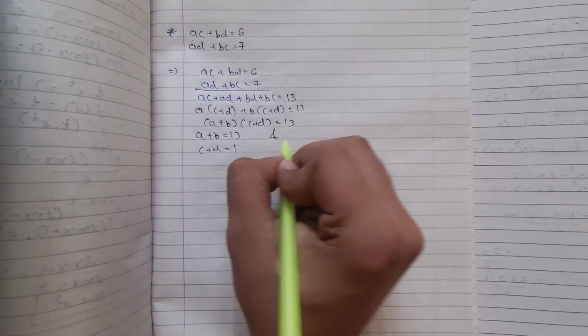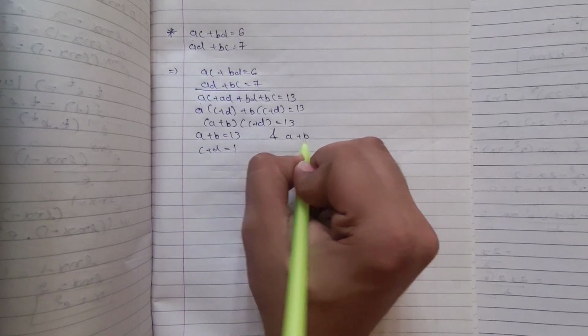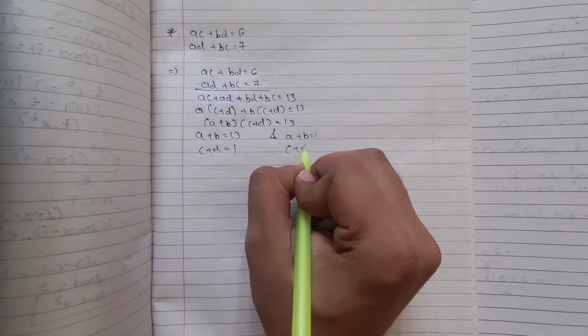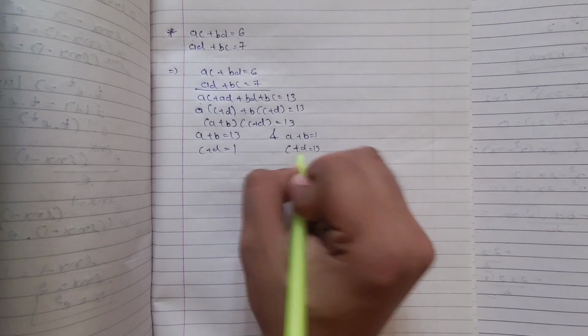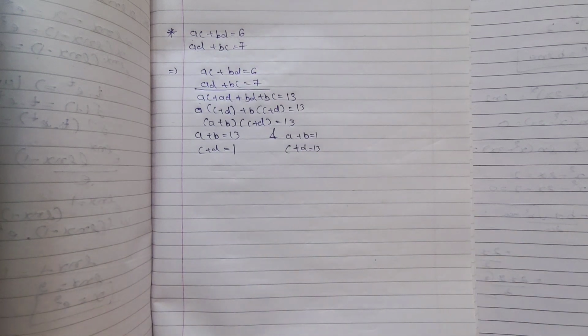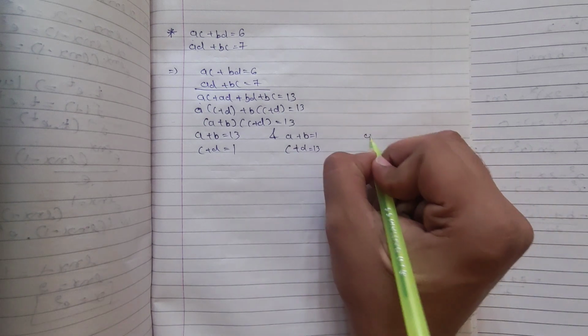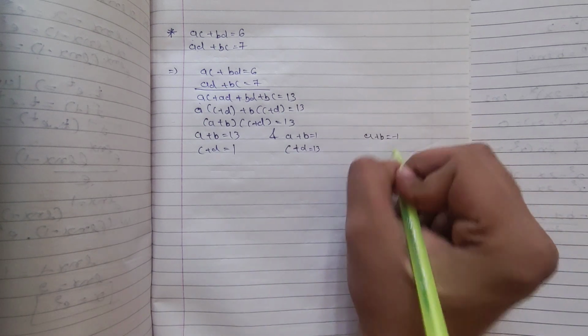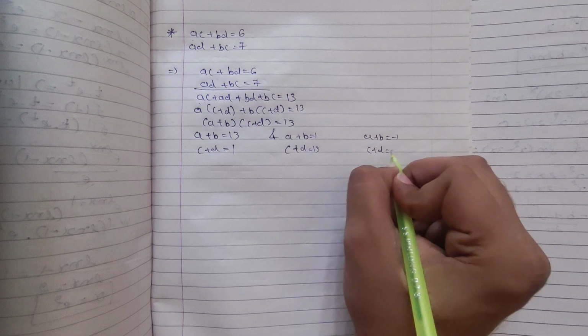Now what will be the second case? In the second case, I can write A plus B equals 1 and C plus D equals 13. Now I can also write negative numbers, right? For example, A plus B equals minus 1 and C plus D equals minus 13.